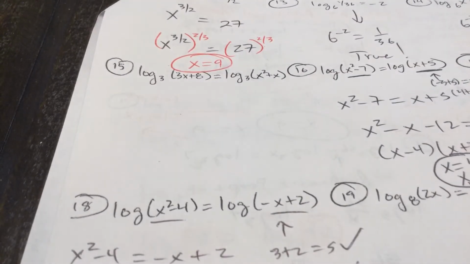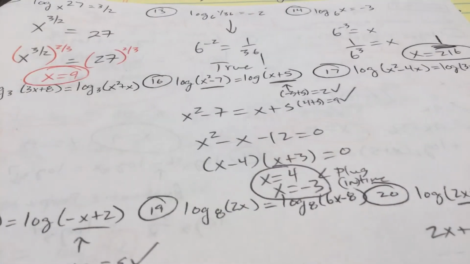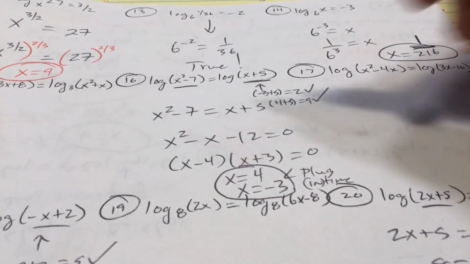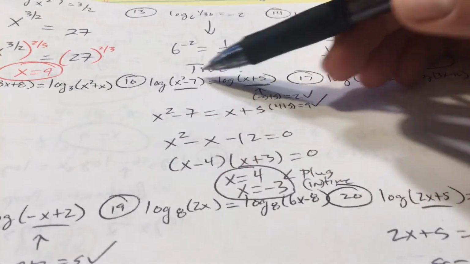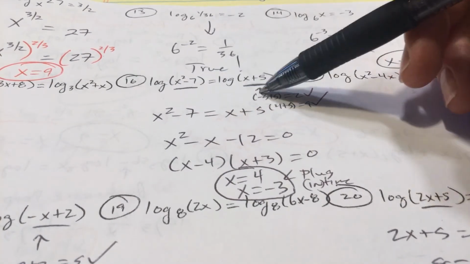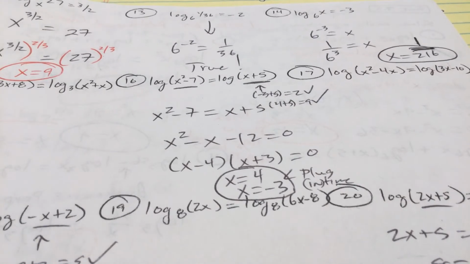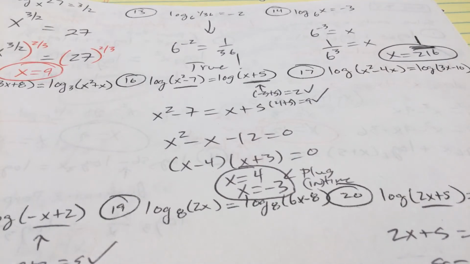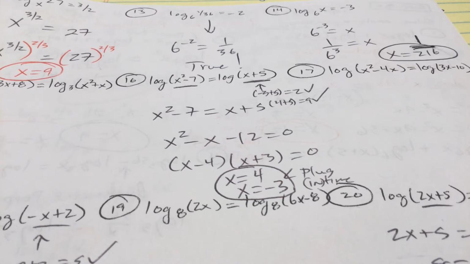Okay, 15 was like 4 and 5 on the last page. You can do it. Also like 16. Log base 10 of blank equals log base 10 of blank. Again, the implied base is 10, so you set those to x squared minus 7 equals x plus 5. Move everything over to the left side. Factor it out. x minus 4, x plus 3 equals 0. It means x could be 4 or negative 3.